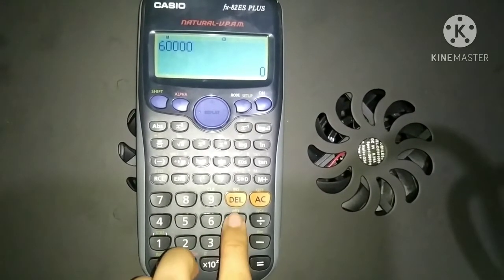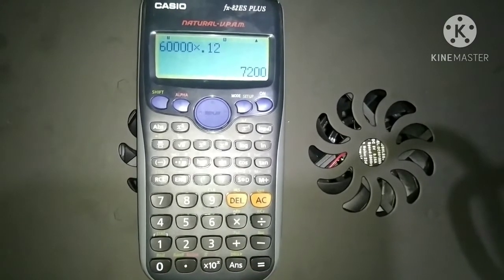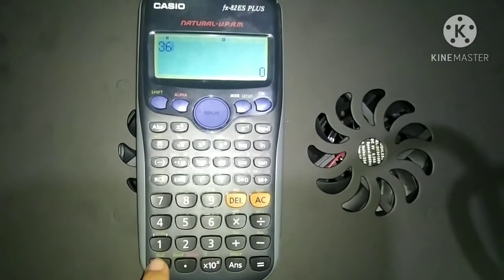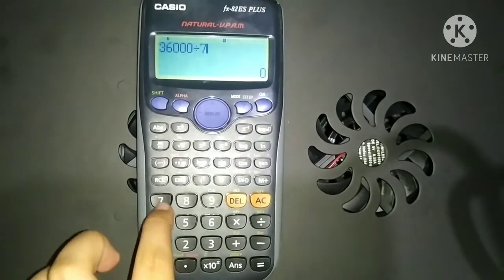60,000 times 0.12 is equal to 7,200. 36,000 divided by 7,200 is equal to 5.